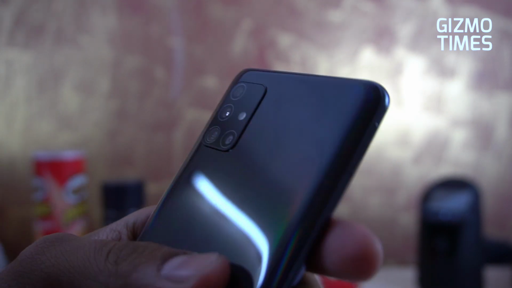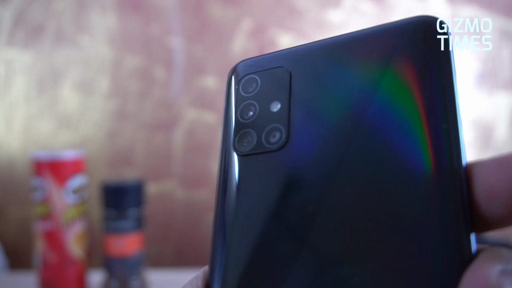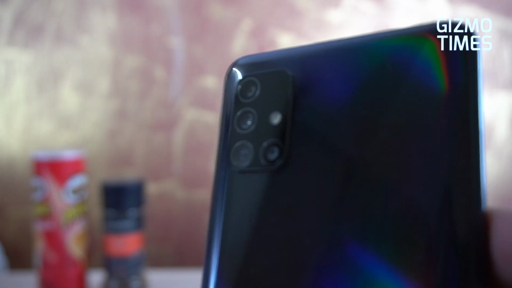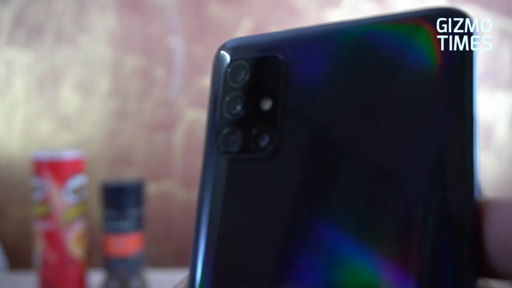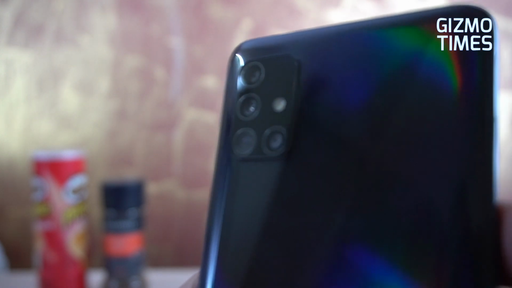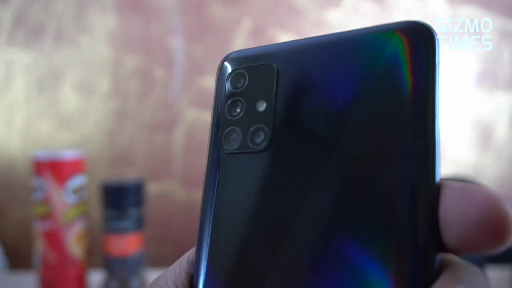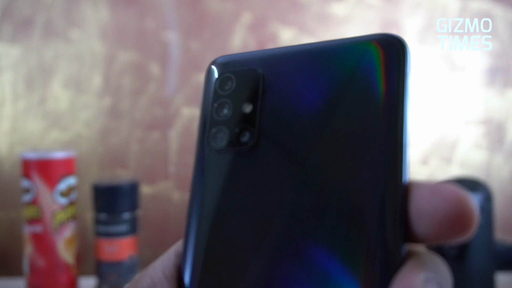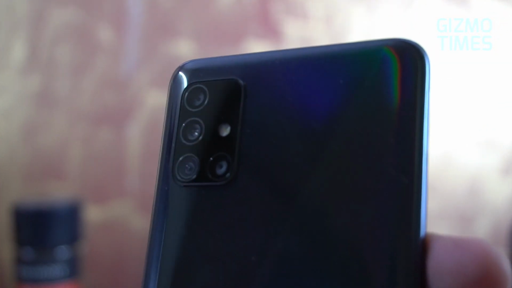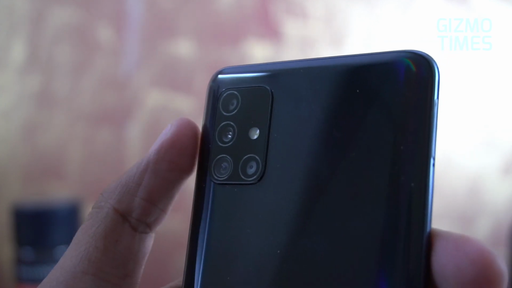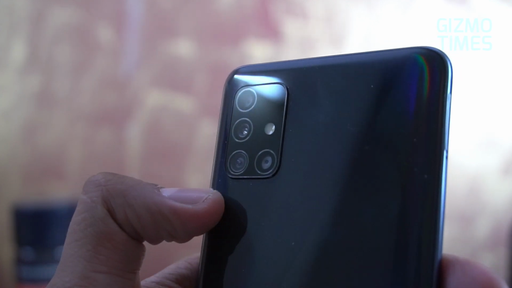Firstly, if you're confused about which camera is which, let's explain that first. The top camera, the first one, is actually a depth sensor. It's a 5 megapixel depth sensor with the f2.2 aperture. The second one is going to be the primary camera, that's the 48 megapixel camera, and it comes with the f2.0 aperture. It's Samsung's 48 MP sensor, which is capable of taking 12 MP captures, but you can still take 48 MP photos if you want to from that camera.